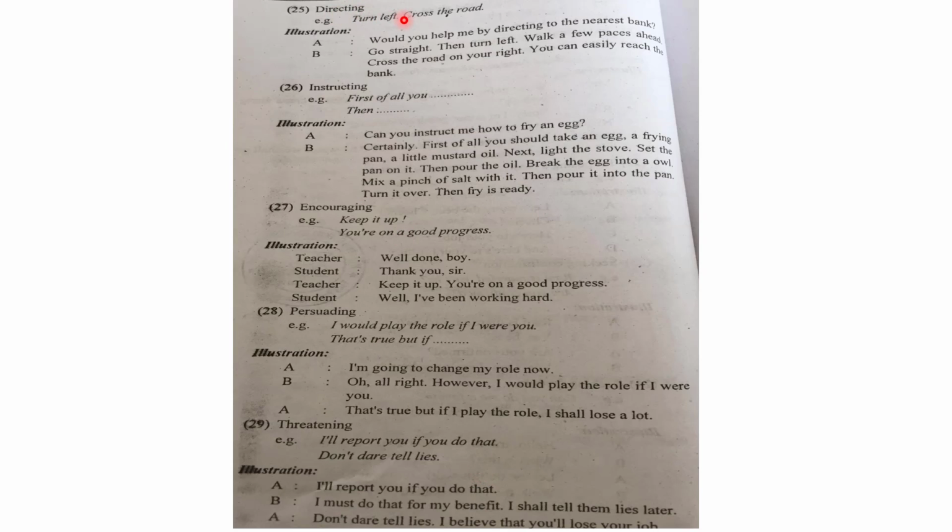The 25th type is directing. For example, turn left, cross the road, something like that. The example that is given here is, person A says, would you help me by directing to the nearest bank? B says, go straight, then turn left, walk a few paces ahead, cross the road on your right, you can easily reach the bank.